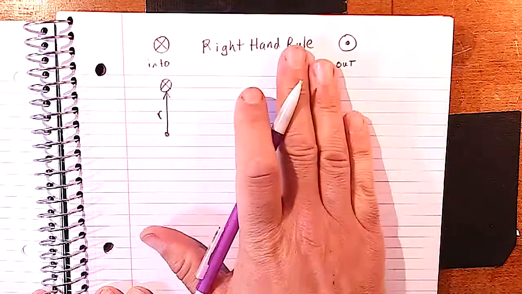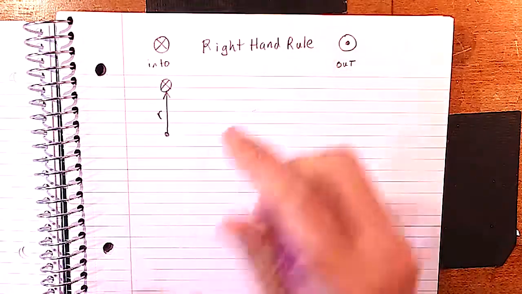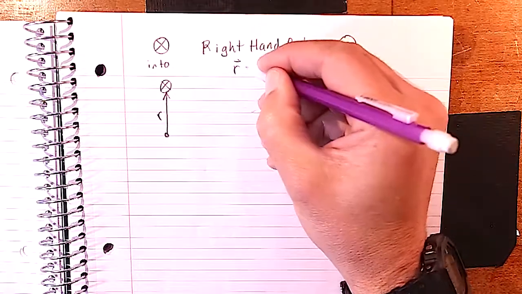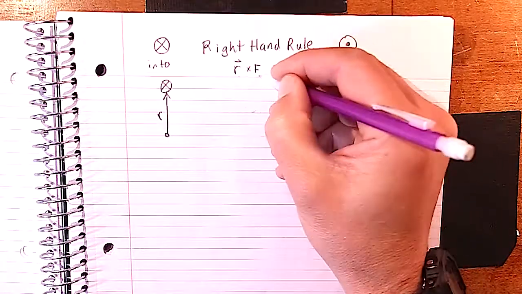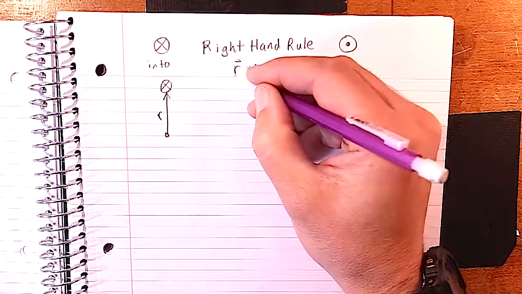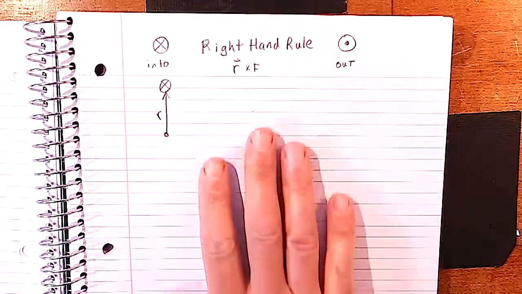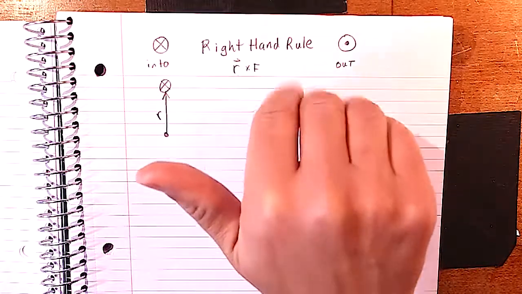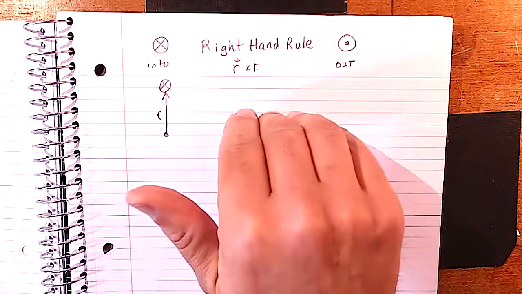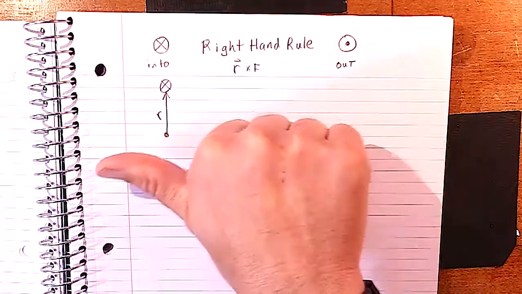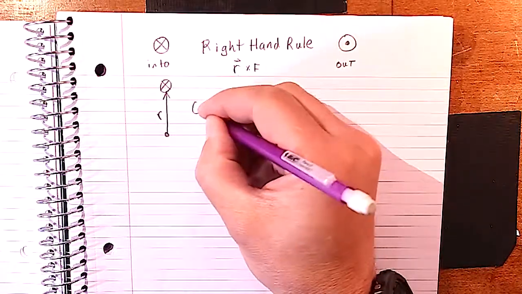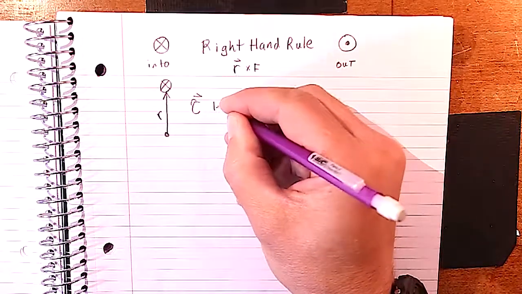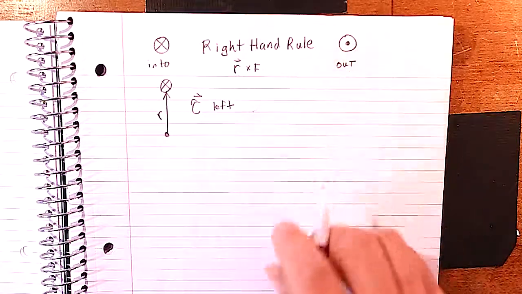Well, we take our right hand, point it in the direction of the first vector. This is why it's r cross F and not F cross r. So r comes first, we point our fingers in the direction of r, and then we curve them in the direction of the force, which is into the page. And which way does our thumb point? To the left. So the net torque is left.